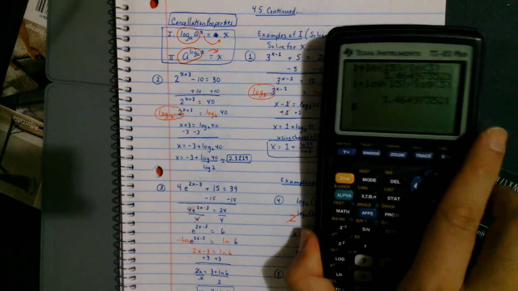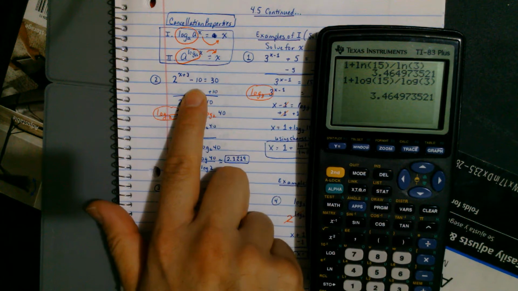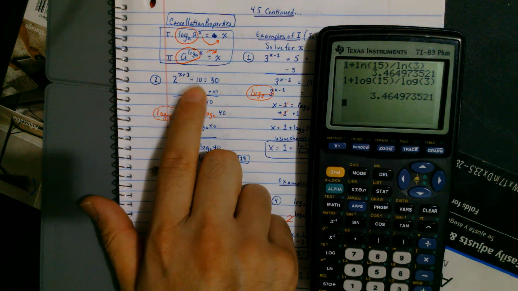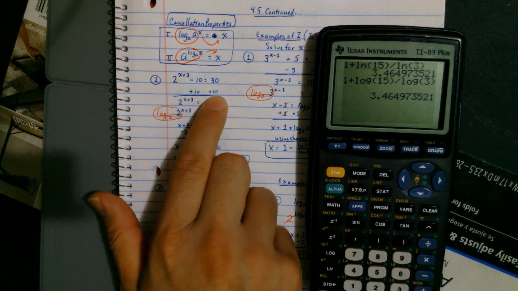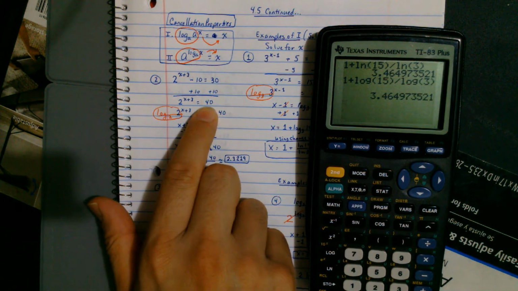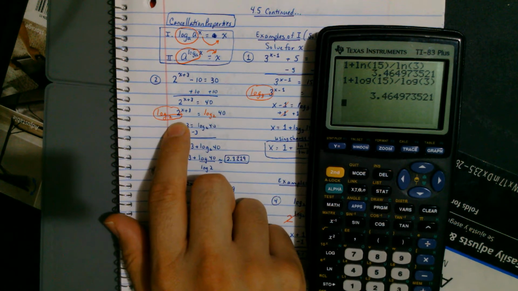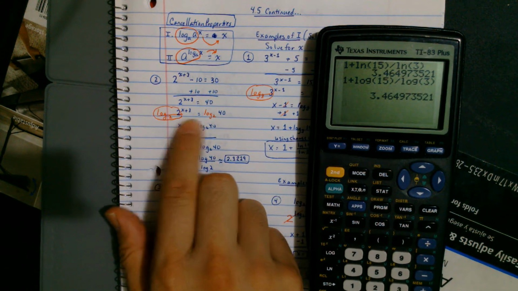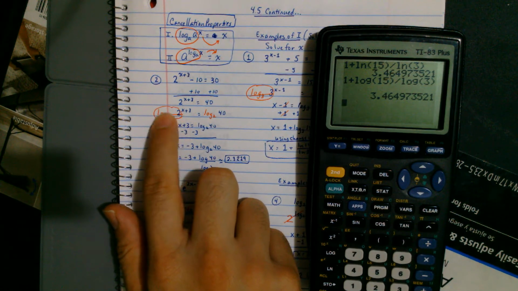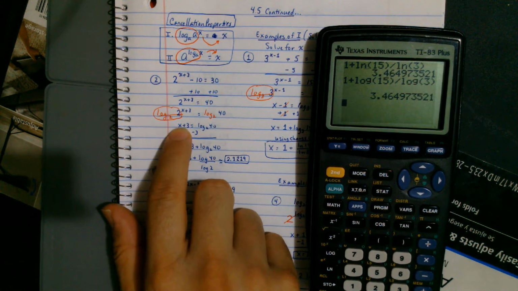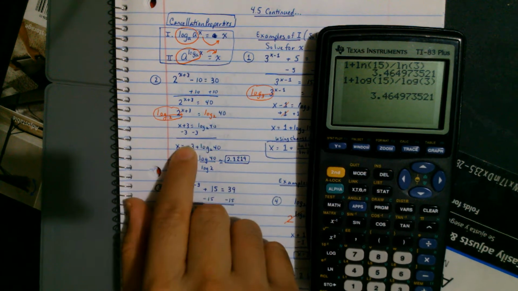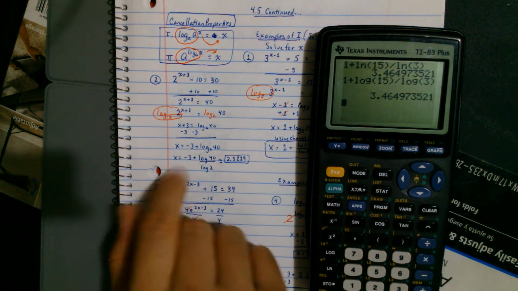Okay. Number 2, you want to get the exponential base by itself. But to do so, you've got to move the negative 10. So the opposite of minus 10 is plus 10. So 2 raised to this power is 40. So to cancel an exponential base, you bring in a logarithm. So this is log base 2 to both sides. Log 2 and 2 cancel. So x plus 3 equals log base 2 of 40. Moving the 3 over, you get negative 3 plus log base 2 of 40.